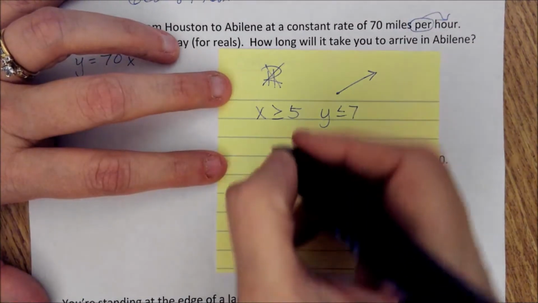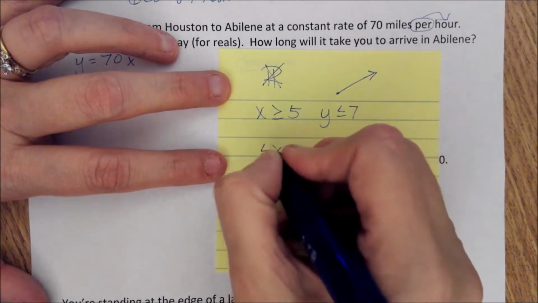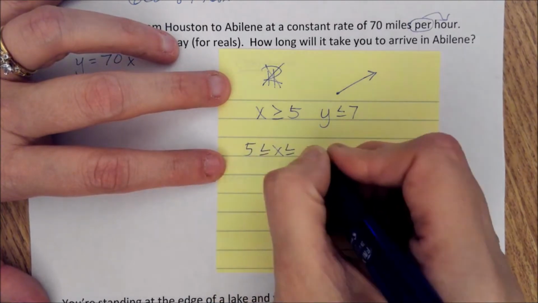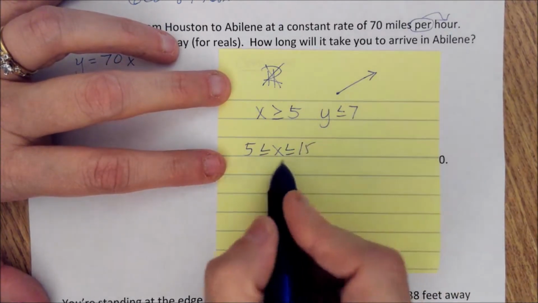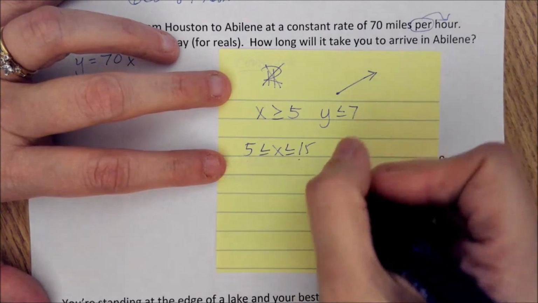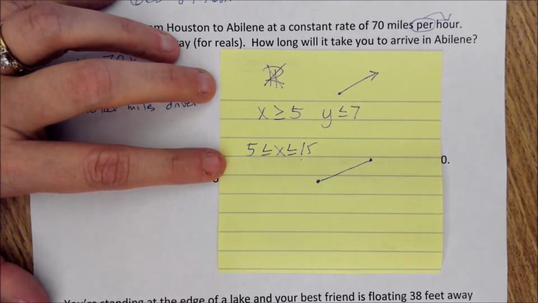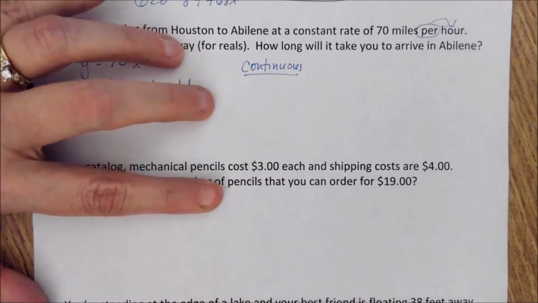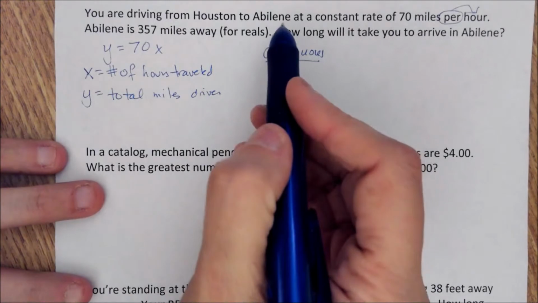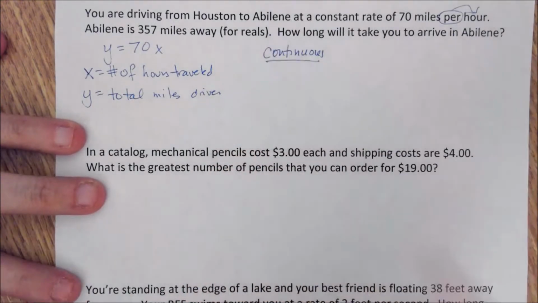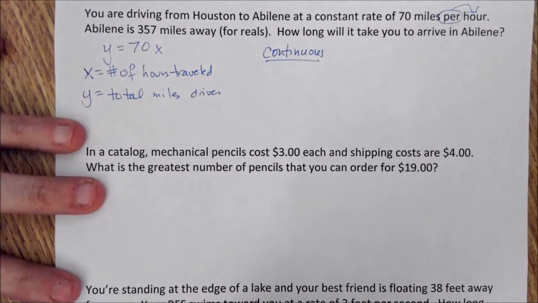Now, we might also see one of those between statements, like x is between 5 and 15. And that's what we see when we have a starting point and an ending point. Which one do you think we have here? I think we have a starting and an ending point. I agree, because I'm starting in Houston, I'm ending in Abilene. So the miles I drive are going to be between, and the time I drive is going to be between Houston and Abilene.